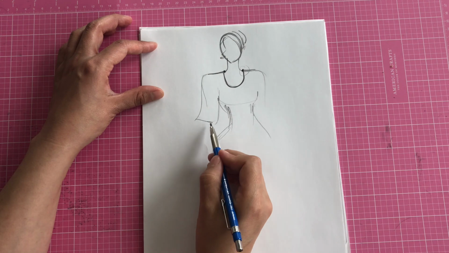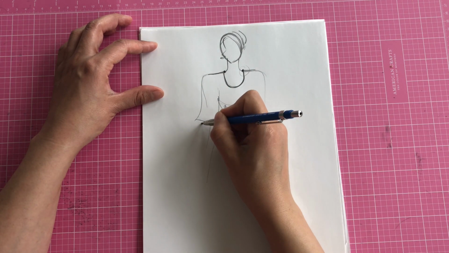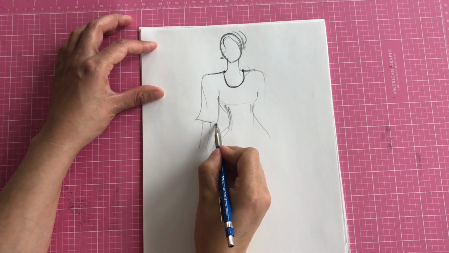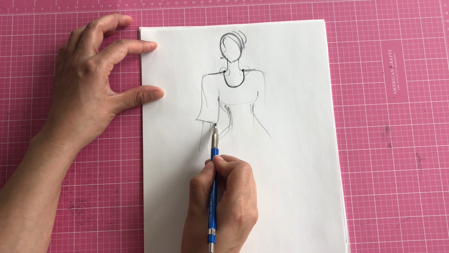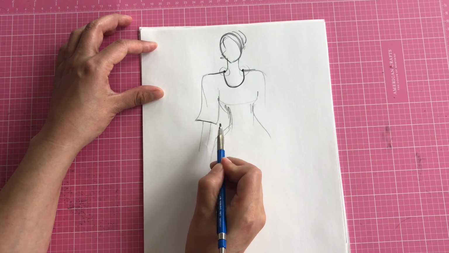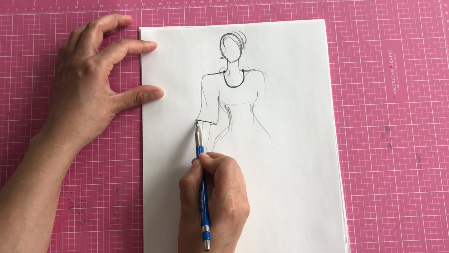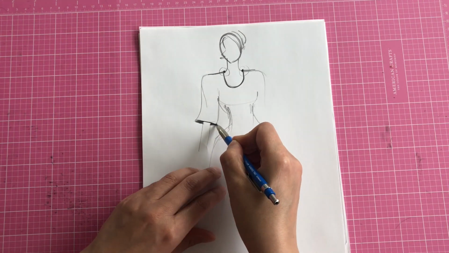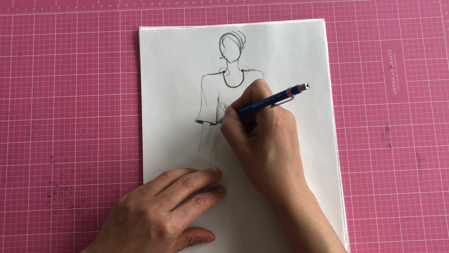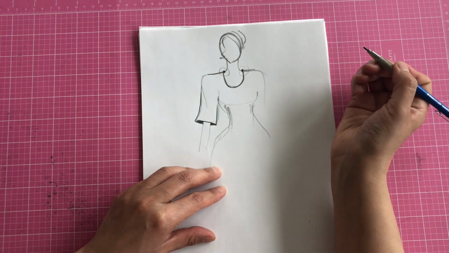And say the arm is coming out from here, the same thing that we did there is going to be happening here. So you have your other line, and then you show the inside of that fabric and darken it. Basically you want to show the inside of the sleeve, and you draw the rest of your design.